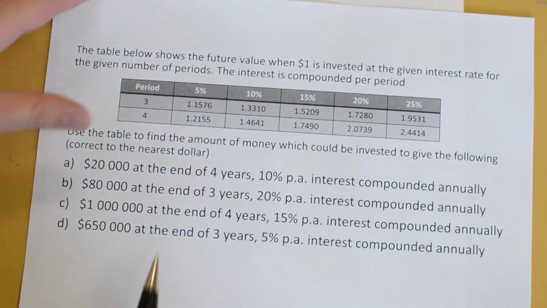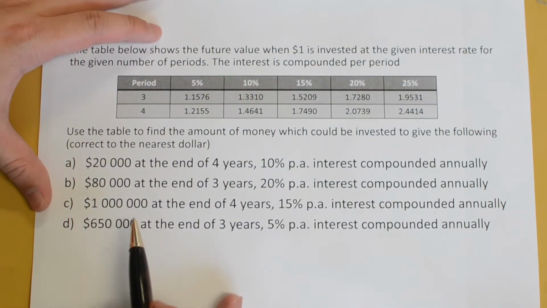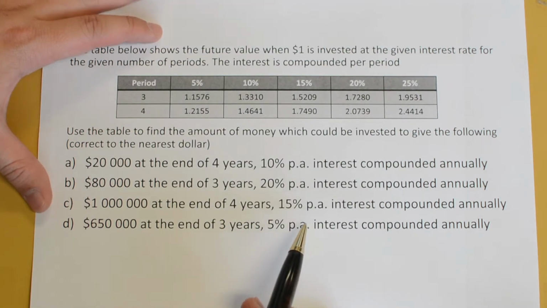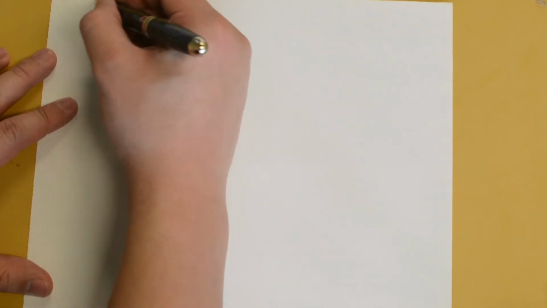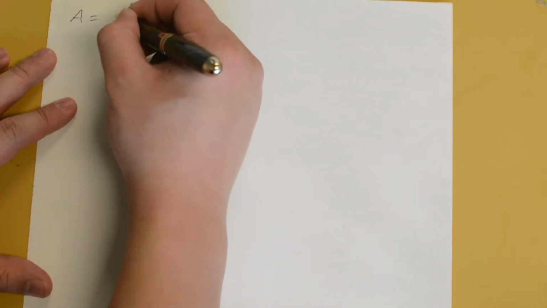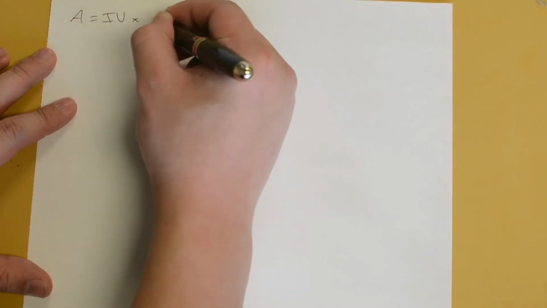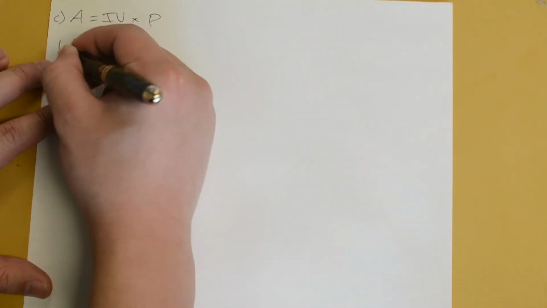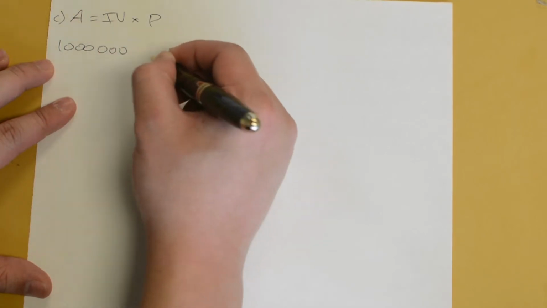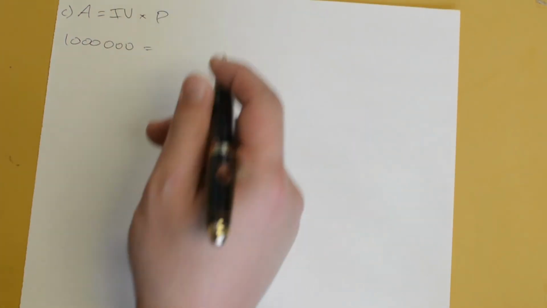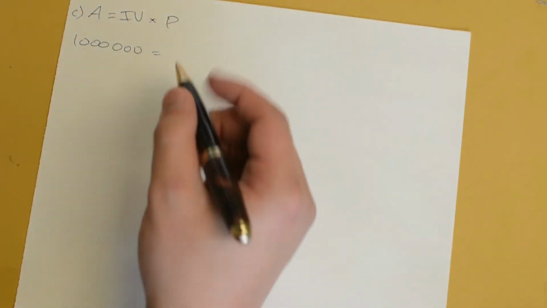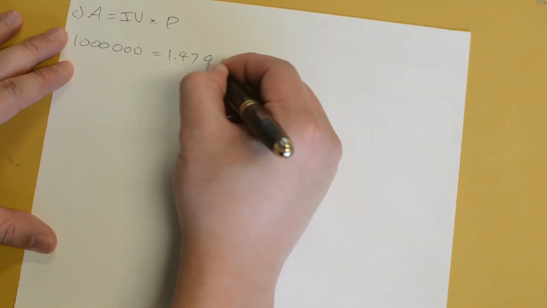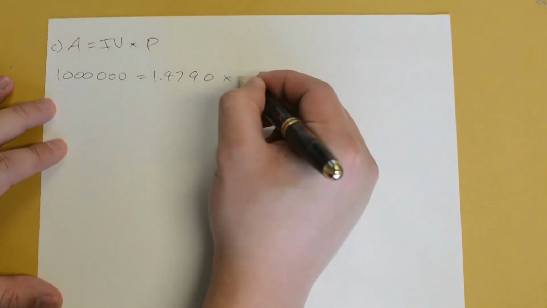Moving on to part C, we want to end up with $1 million at the end of 4 years at 15% per annum. Using the same formula, our amount is equal to the intersection value multiplied by the principal. Our amount here is 1 million. Our intersection value, 15% at 4 years, is 1.7490, and we are multiplying by our principal.